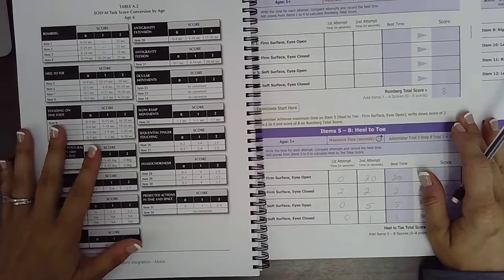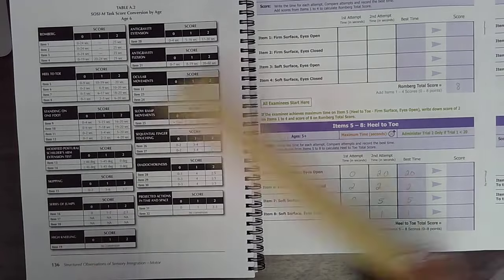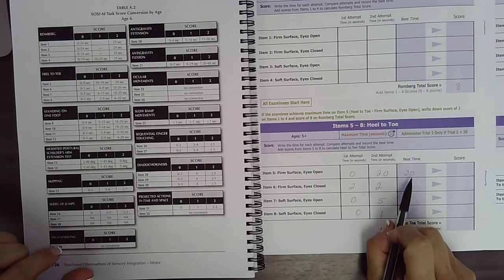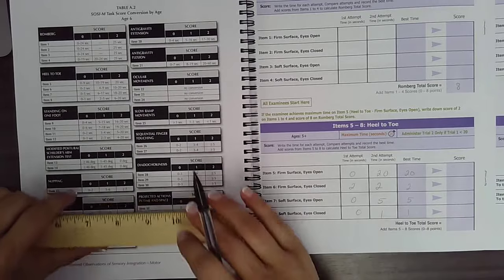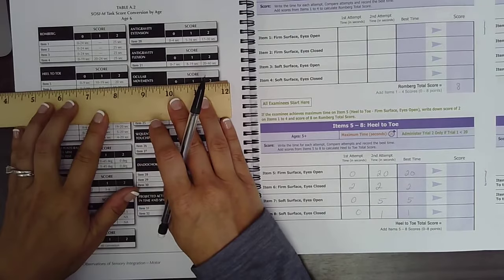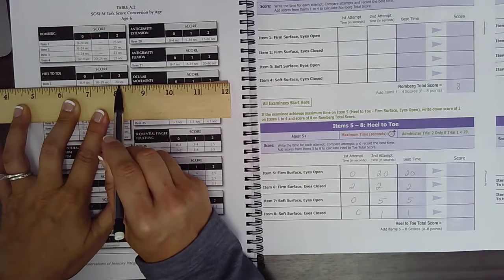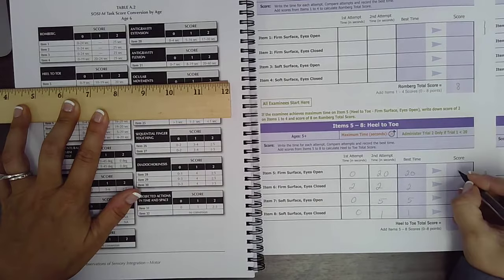You look at the best time for the item. For item 5, he had a best time of 20 seconds. His converted score is a 2, so I'm going to put a 2 right here.